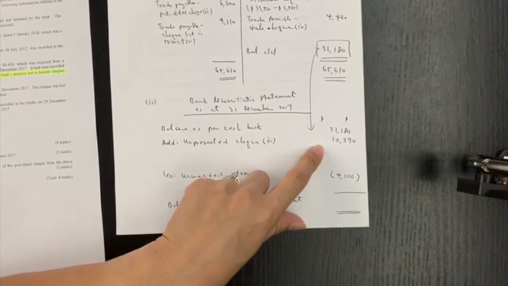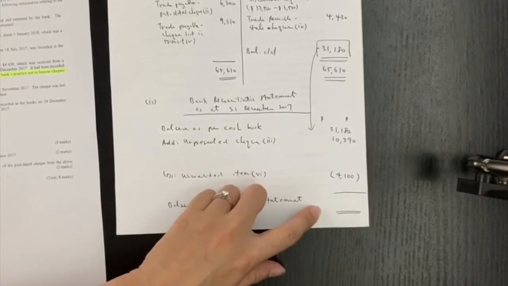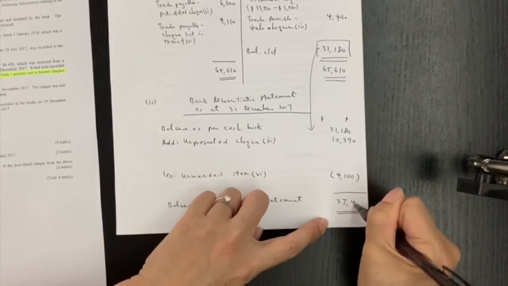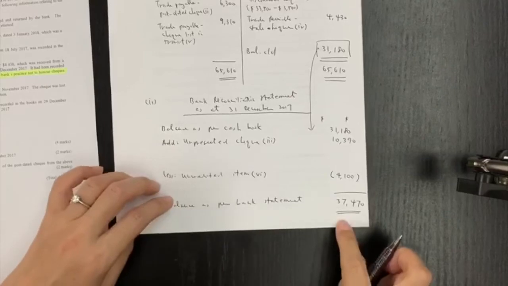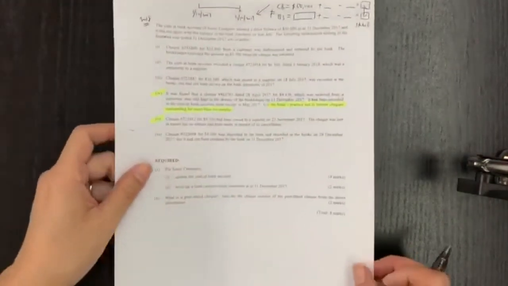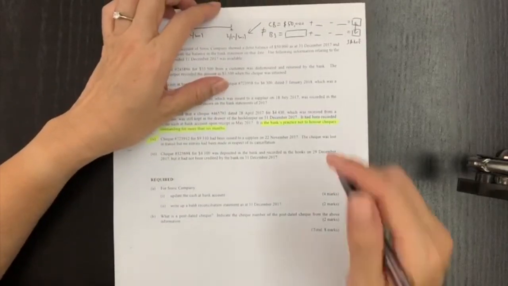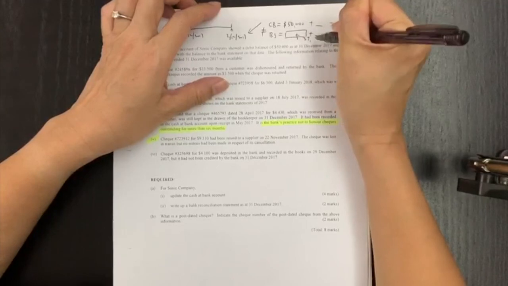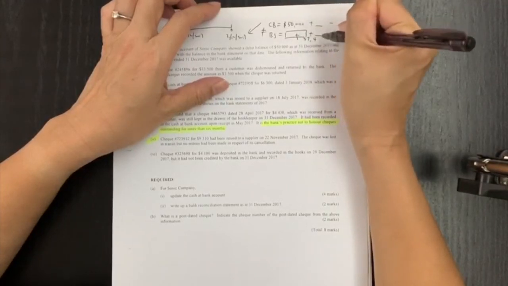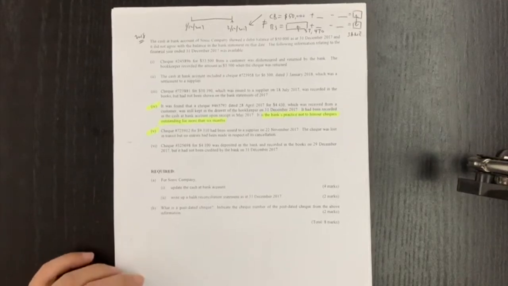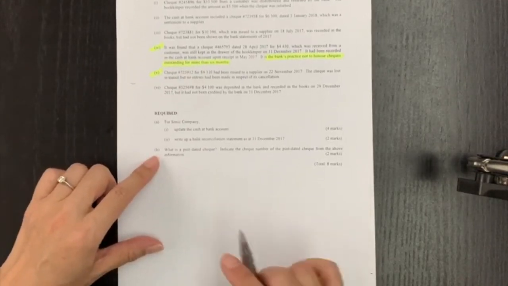So plus 10,390 and then minus 4,100. So this will be 37,470. All right, so therefore, if we go back to our diagram here, this one will be 37,470.